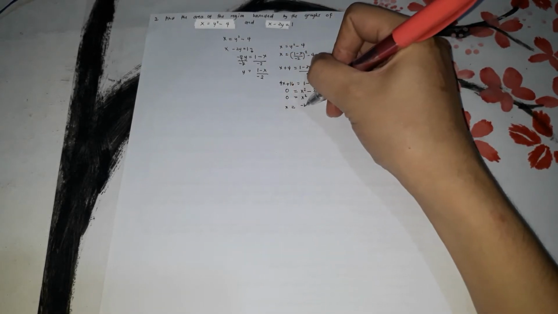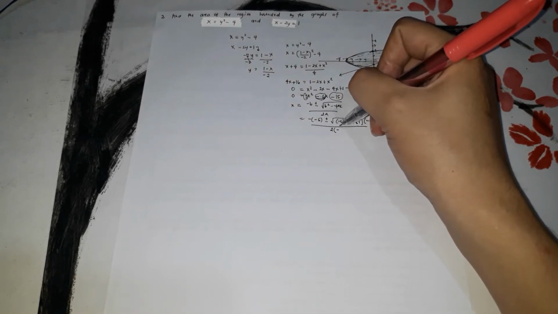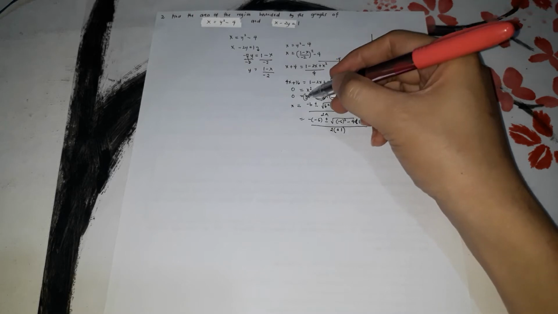x is equal to negative b plus minus the square root of b squared minus 4ac over 2a. So a is 1, b is negative 6, c is negative 15. So negative of negative 6, positive 6, plus minus the square root of negative 6 squared minus 4 times a, which is 1, times c, which is negative 15, over 2 times 1.